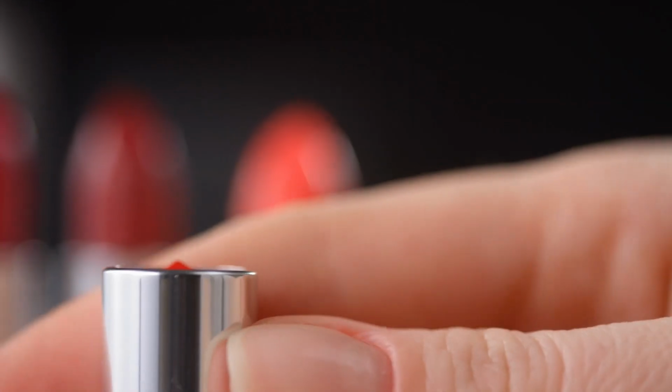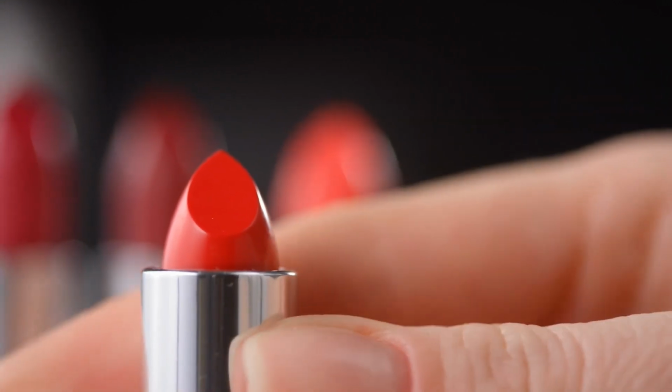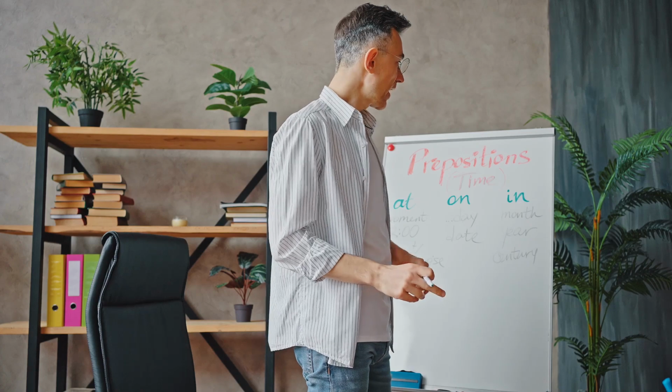Today we are going to cover a phrasal verb, and that phrasal verb is makeup. Now I know what you're thinking, and it's not lipstick and it's not eyeshadow. Okay? So let's get into it and I will explain everything.